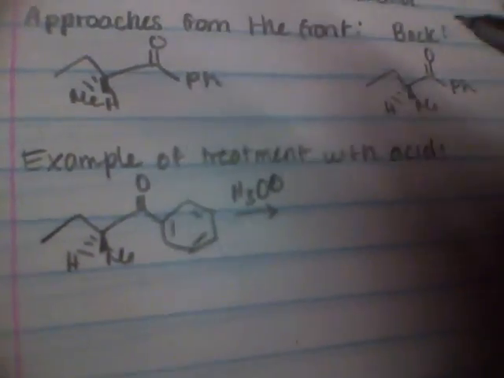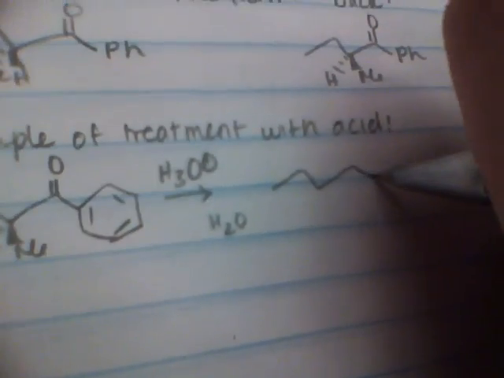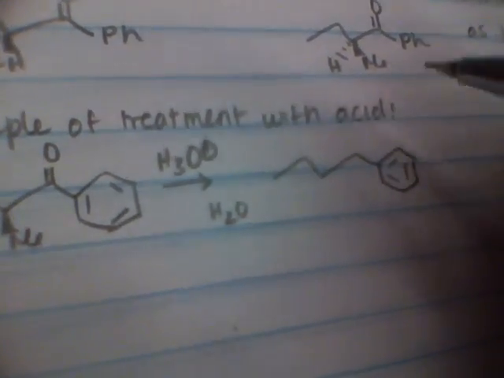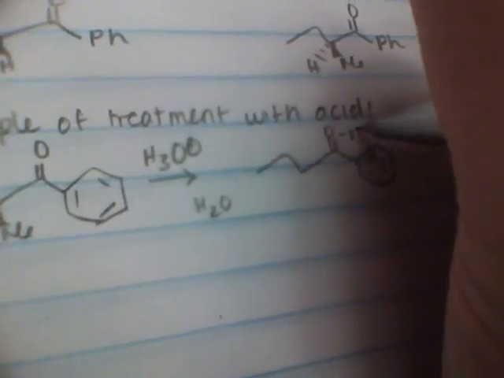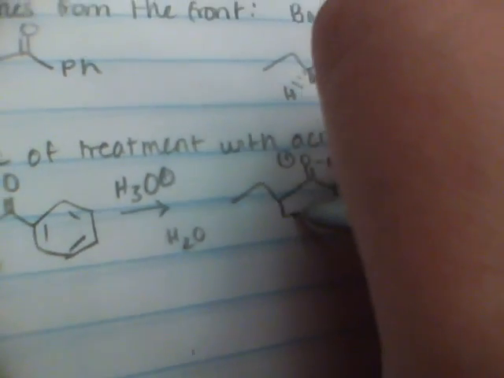Then water attacks that hydrogen on the alpha position to give you, once again, a substance that is not chiral. This time it is the enol instead of the enolate. The enolate has the minus on the oxygen, the enol has hydrogen on the oxygen. So now once again we've got a substance that's not chiral, and we started off with a single enantiomer.